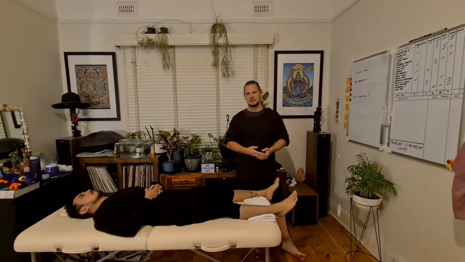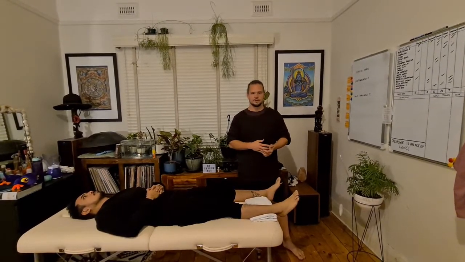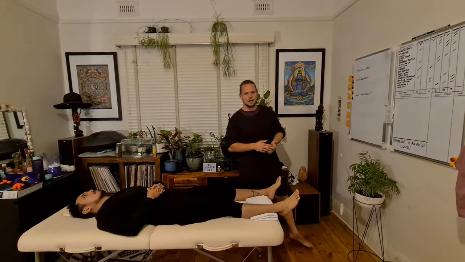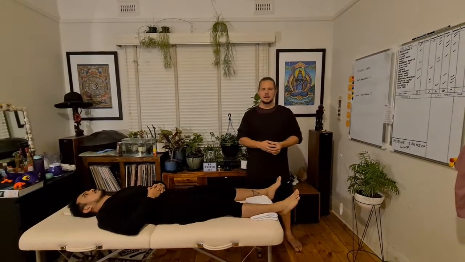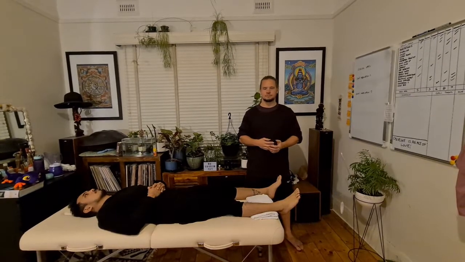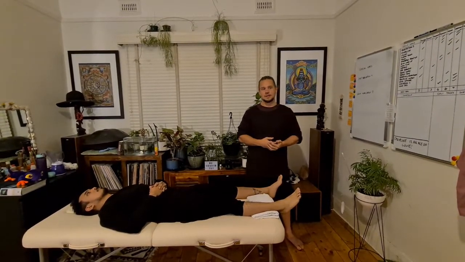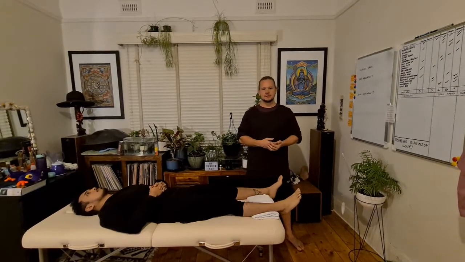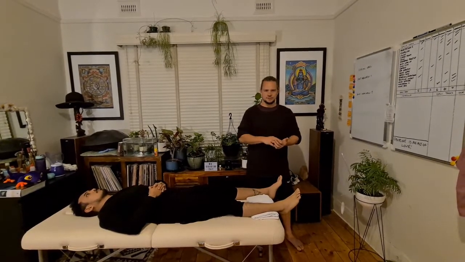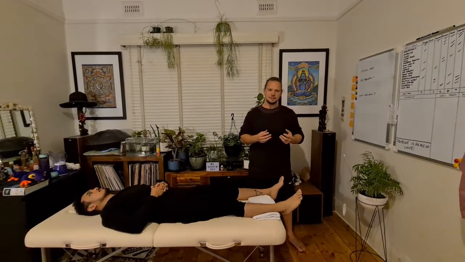So what we're going to do here, first of all, is address the lack of dorsiflexion by doing an anterior to posterior glide of the talocrural joint. After that, we'll have a look at the subtalar joint and apply a distraction to the subtalar joint. The idea of the distraction is that it will increase general mobility of the entire joint.